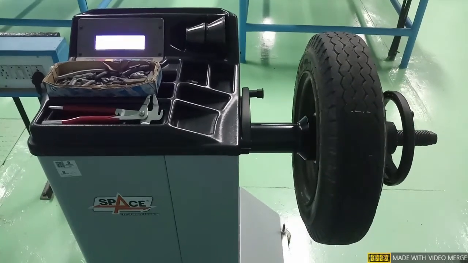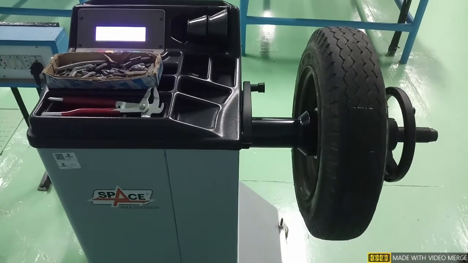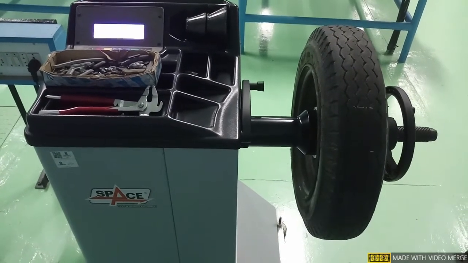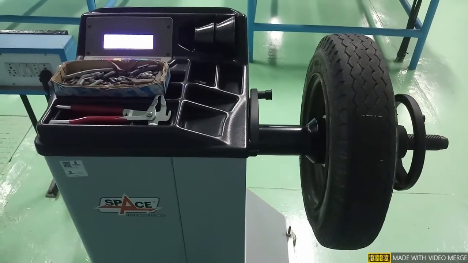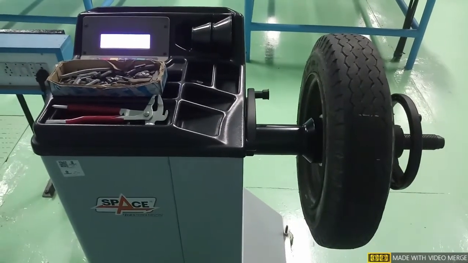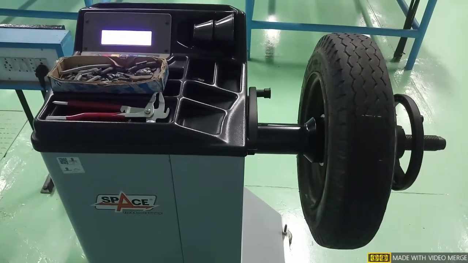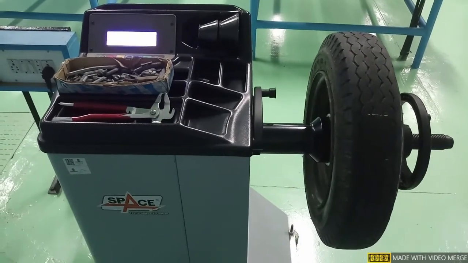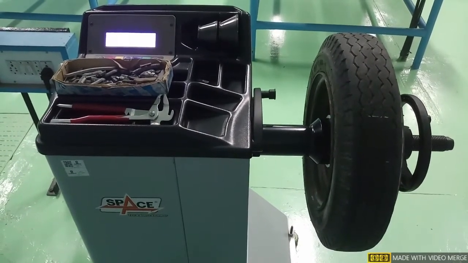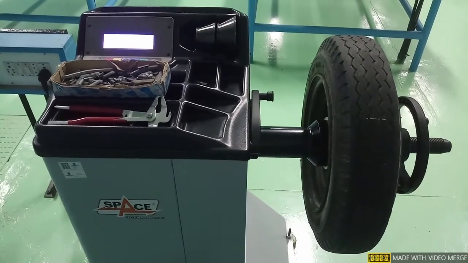Hello everyone. So we are going to conduct the wheel balancing experiment. The wheel balancing experiment is also known as tire balancing. It is the process of equalizing the weight of the combined tire and wheel assembly so that it spins smoothly at high speed.